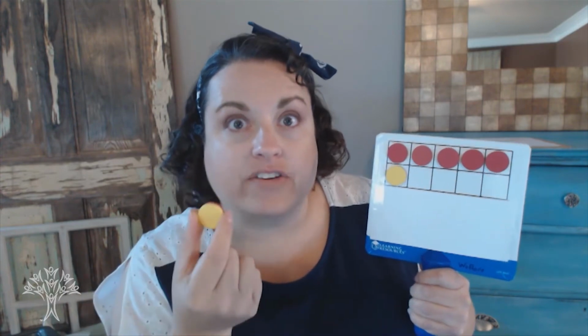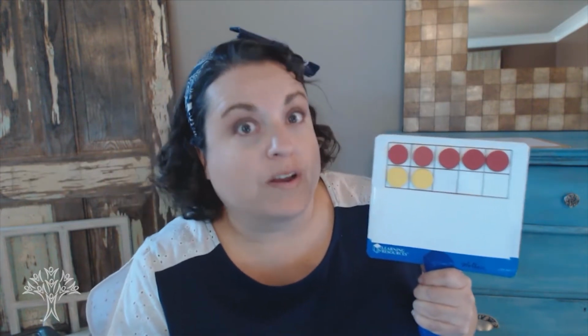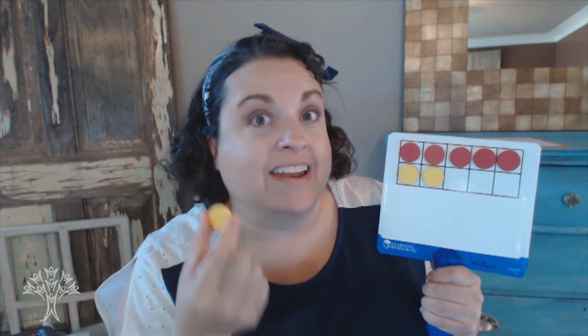What if I add another yellow dot? How many will I have then? I have 5 red and 2 yellow. 5, 6, 7. 7 is 1 more than 6. What if I add another yellow?